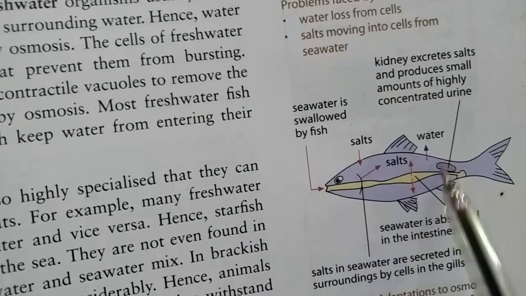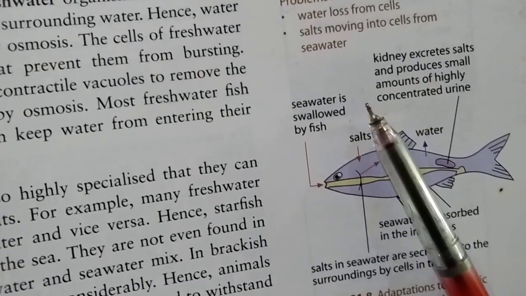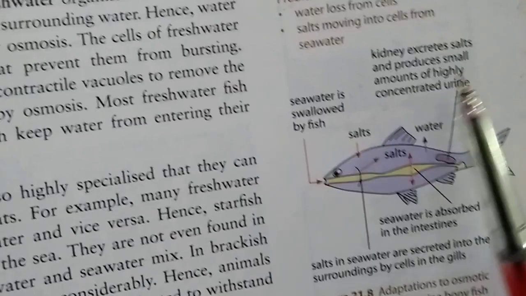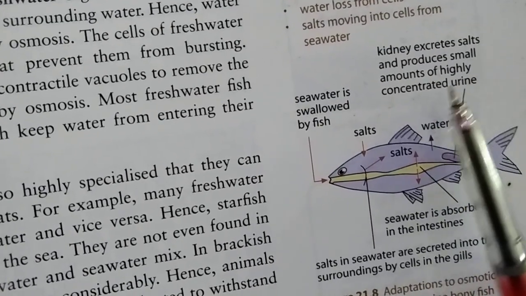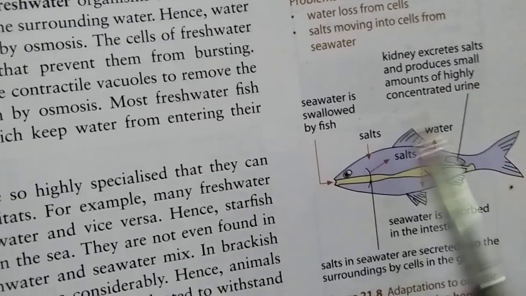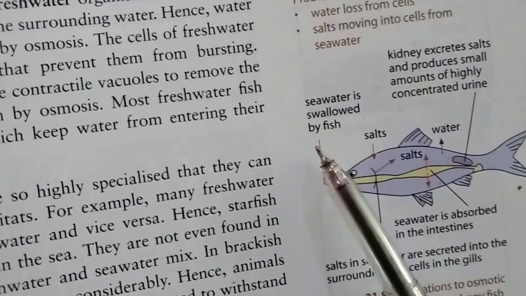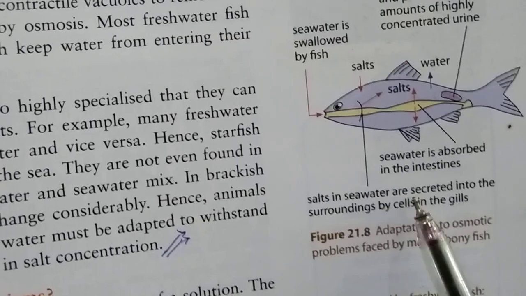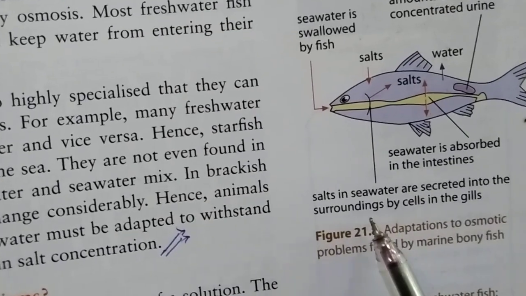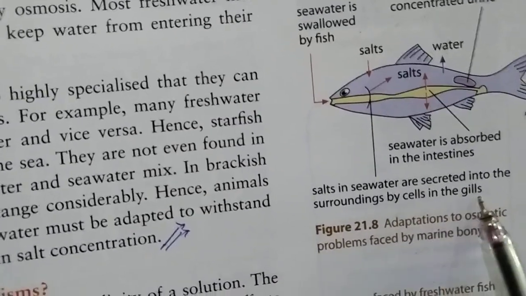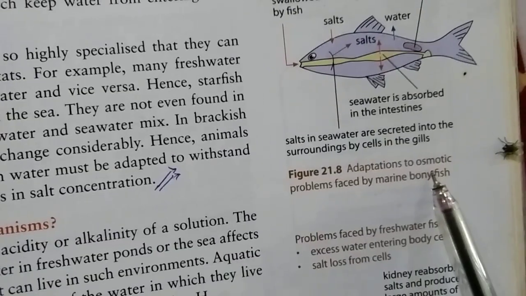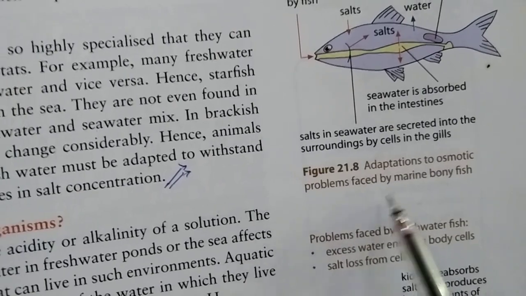Here the kidney is present. The kidney excretes salts and produces a small amount of highly concentrated urine. Salt is excreted into the surroundings by cells in the gills. Adaptations to the osmotic problem faced by marine bony fish.